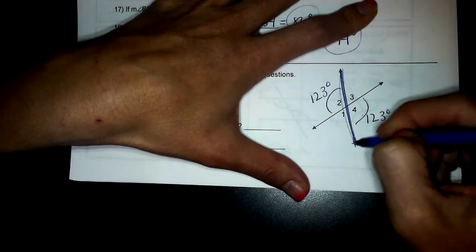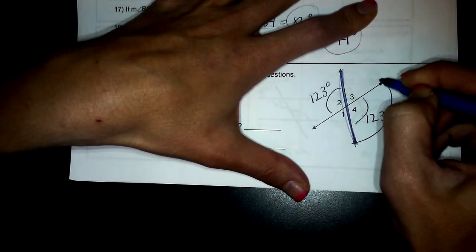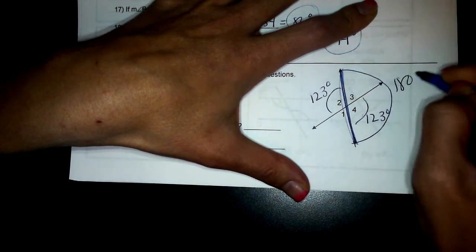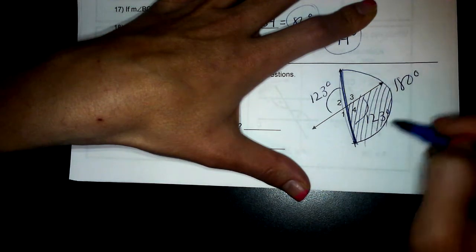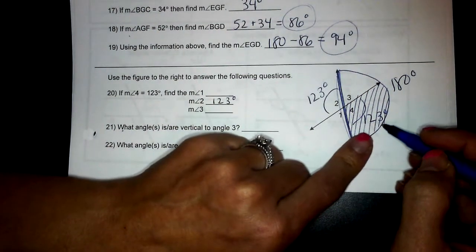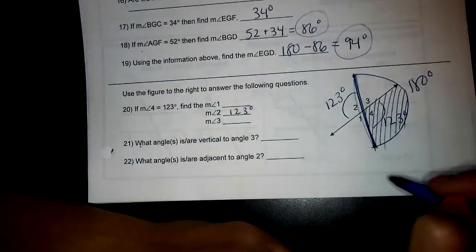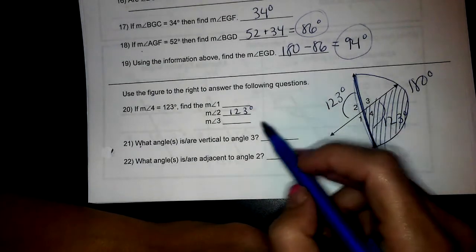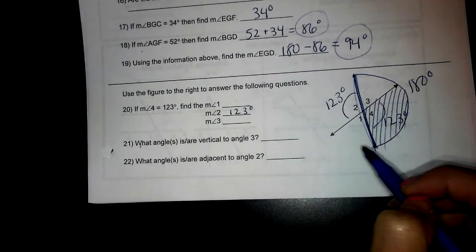Now, if I'm looking at these as lines, because these are straight lines here, if this much is 123 and the whole thing together gives me 180 degrees altogether, then I can subtract away the 123 that I know already exists to find what's left. So in the case of angles 1 and 3, I'd be doing the same thing.